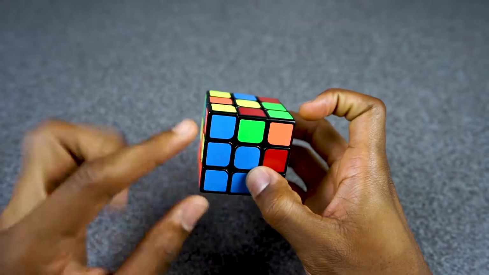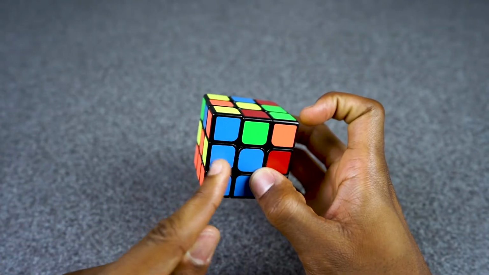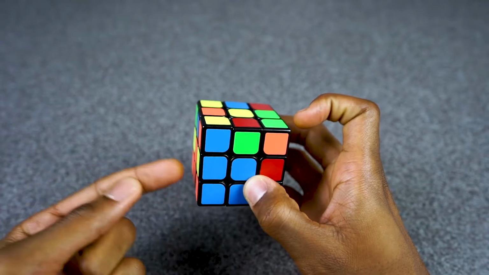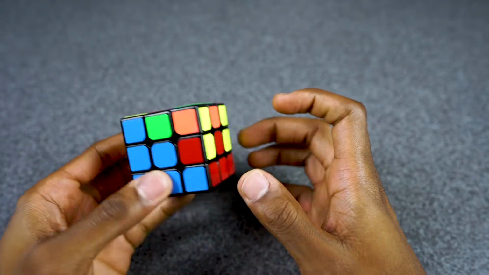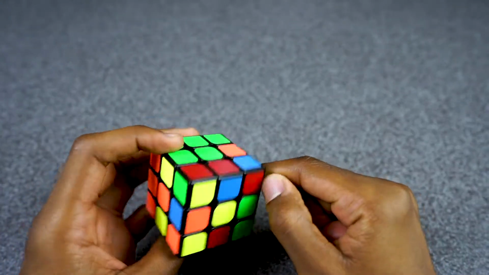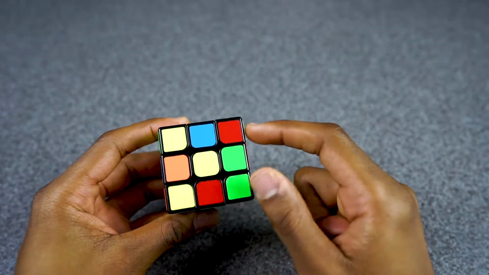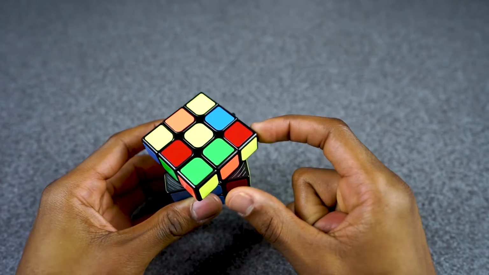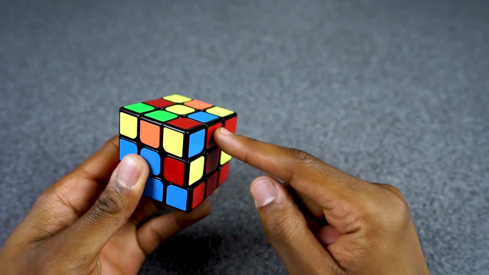So what happened is that piece, which was here, went here, and it bumped out the piece that we needed. We needed a blue and red. It should be somewhere up here. So there it is. And that's what we need to line that up.